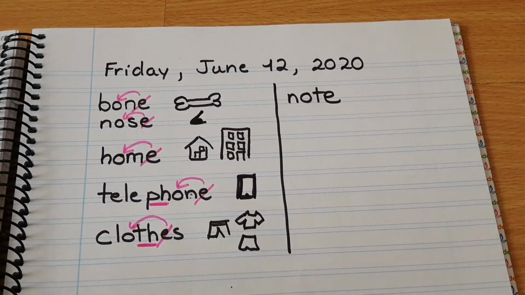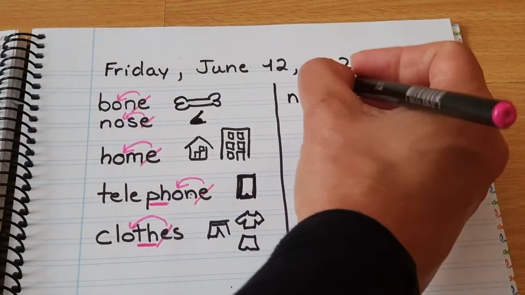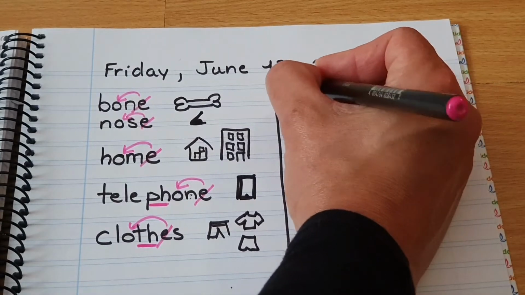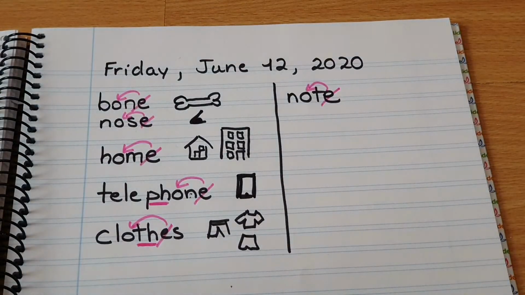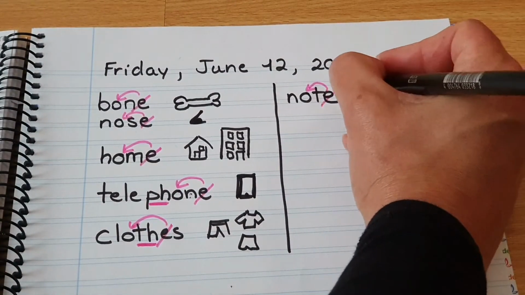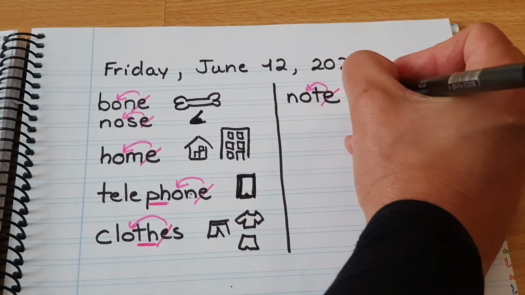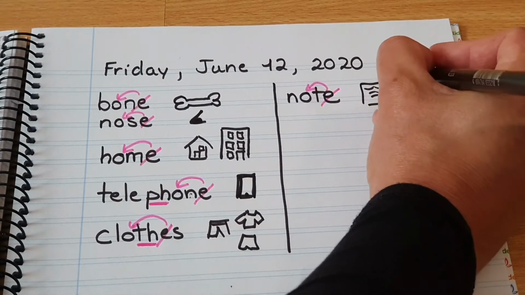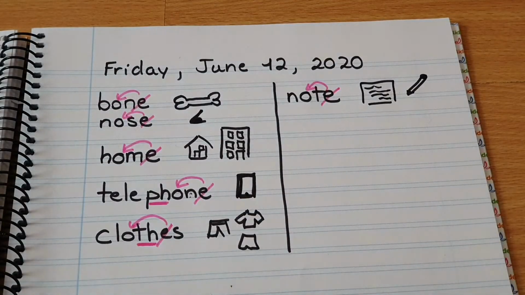Because when you send a WhatsApp, yes, you send a note. When you send a message with the WhatsApp, you send a note. But normally you can also write a note. So we're going to draw a piece of paper, and we're going to copy, and then a signature. There we go. And you write it with a pencil. There we go. When you send a WhatsApp, you also send a note.